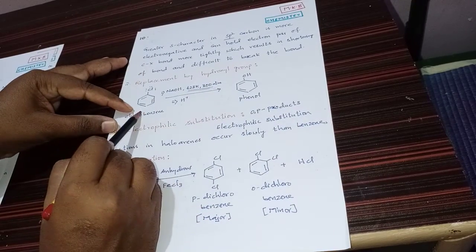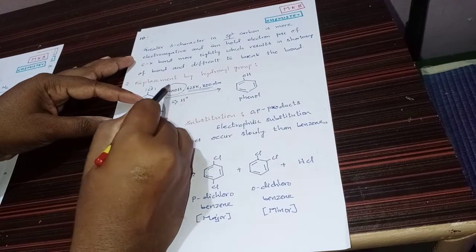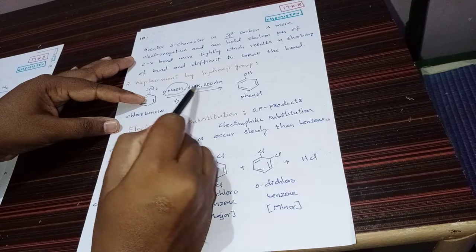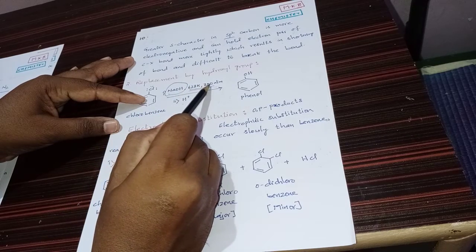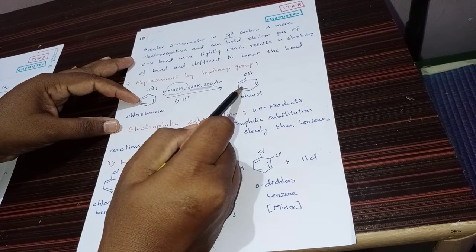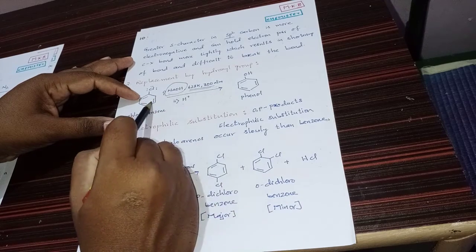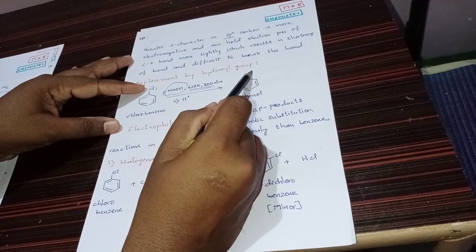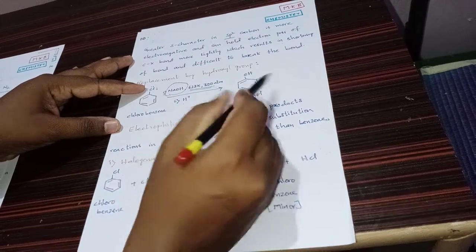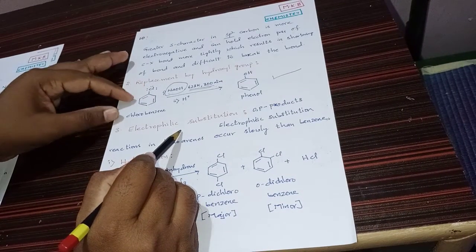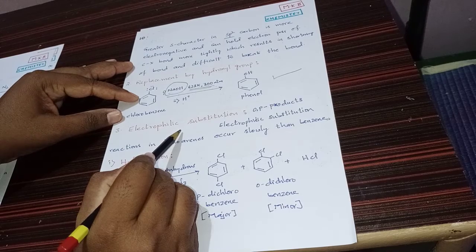So chlorobenzene, when it is treated with a base like sodium hydroxide, at high temperature and high pressure, these are the important conditions, we can make aryl halides undergo nucleophilic substitution. So here the resultant product will be, in place of chlorine, OH, that is phenol. This is an example for nucleophilic substitution in case of haloarenes.